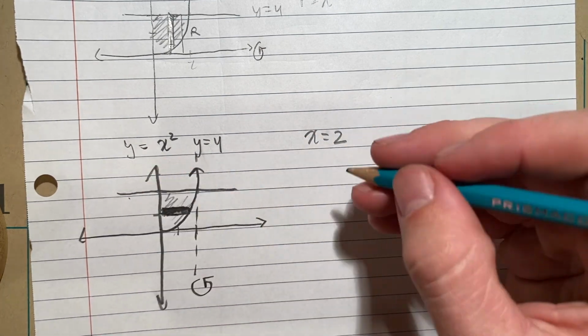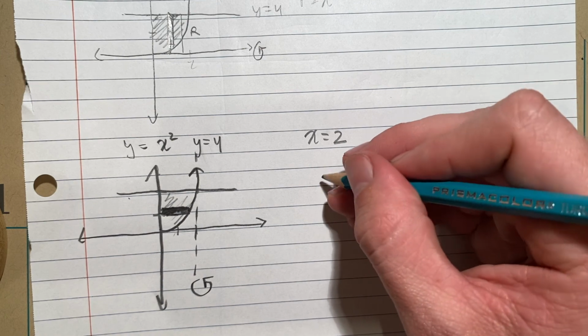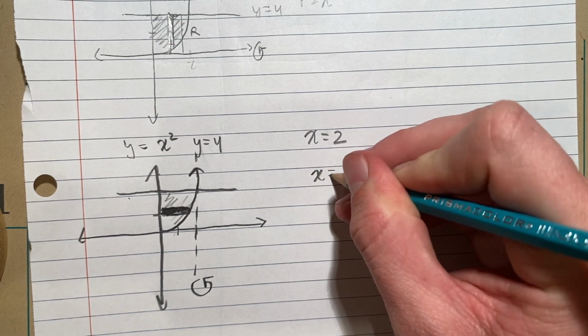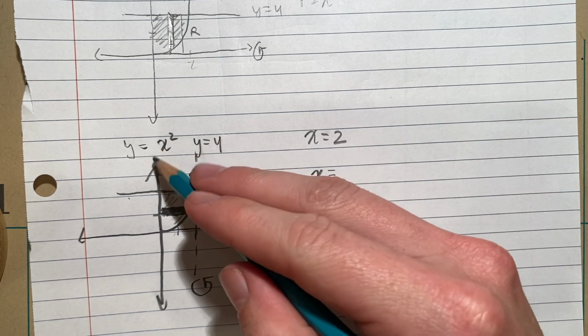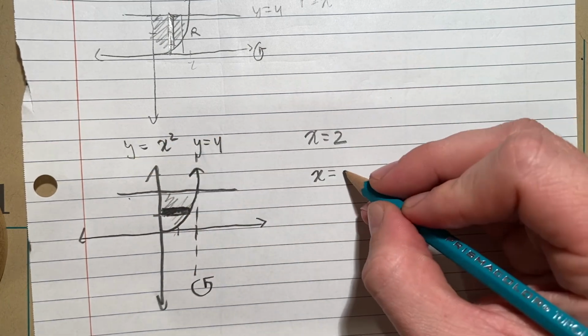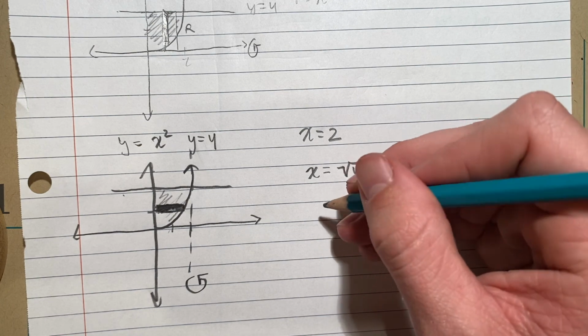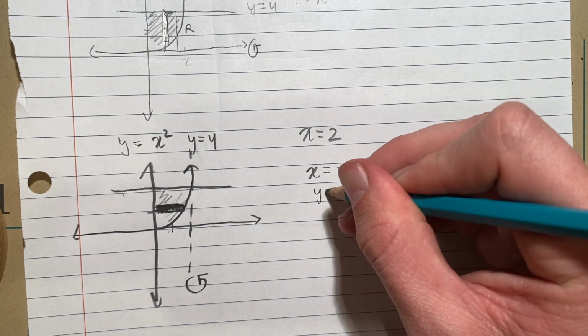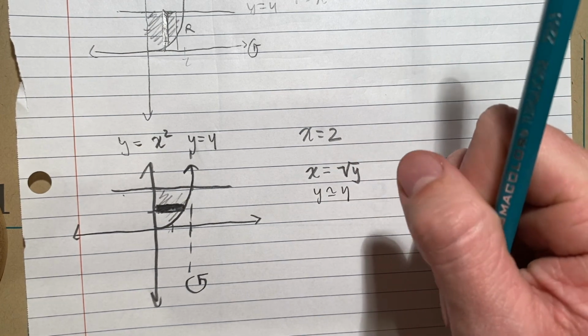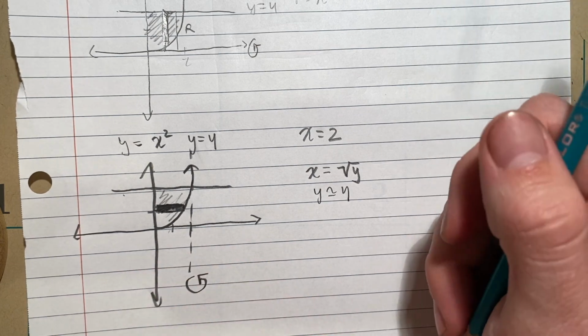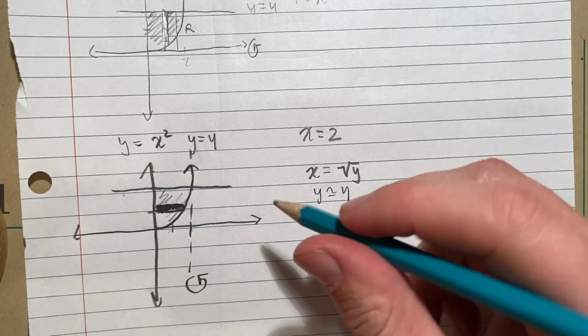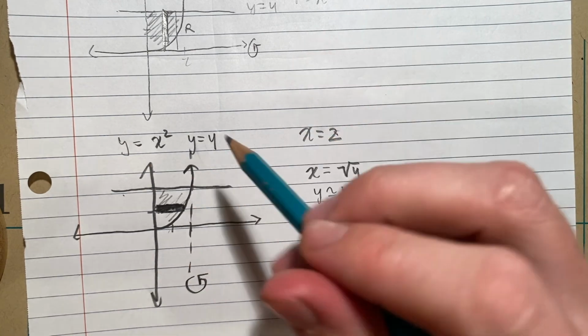All of these equations are going to need to change to be in terms of y. So x is equal to, if we square root this and square root that, the square root of y, okay? And for this one, luckily, it's still just going to say y is equal to 4. So now we're going to go ahead and take a look at the importances in the first one up here.